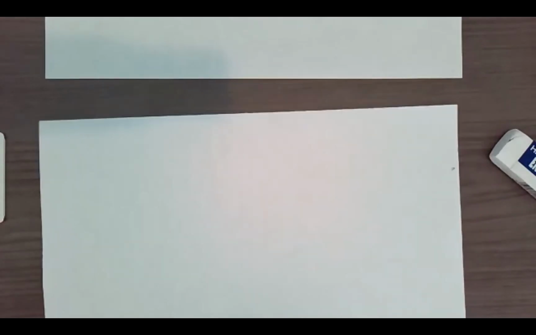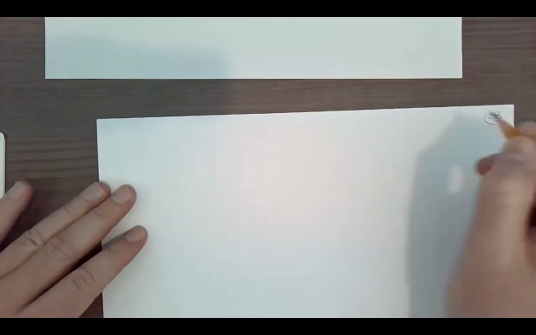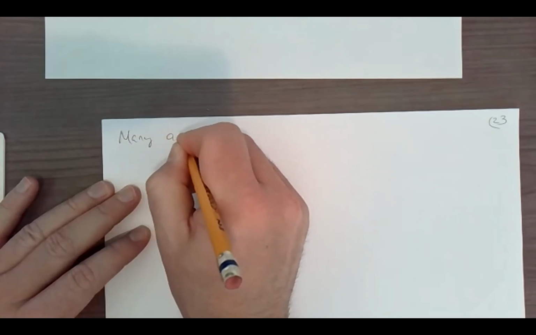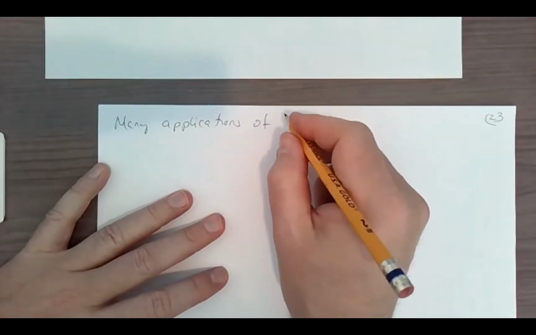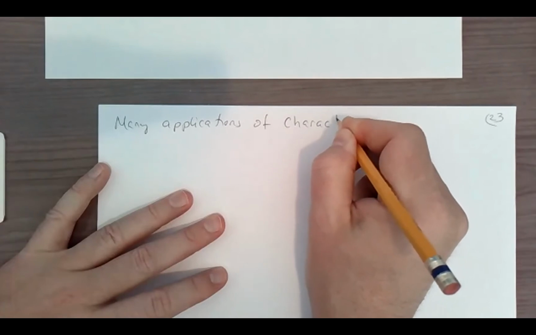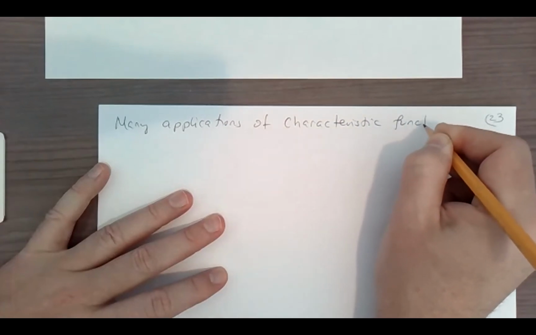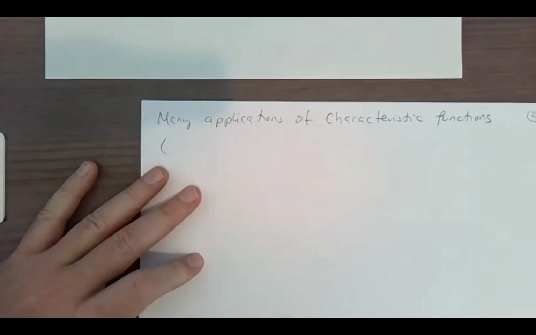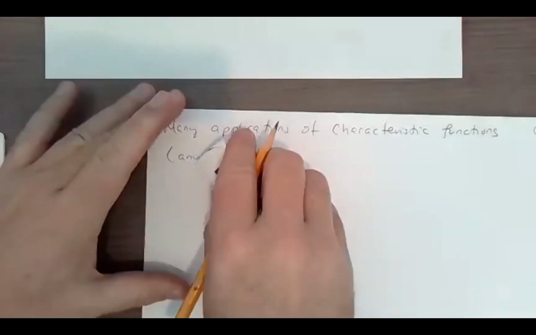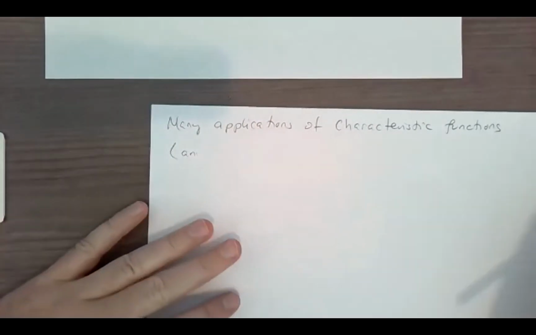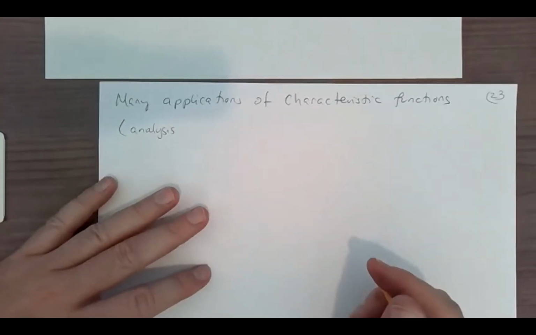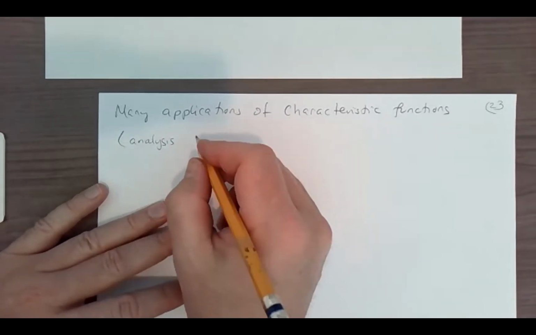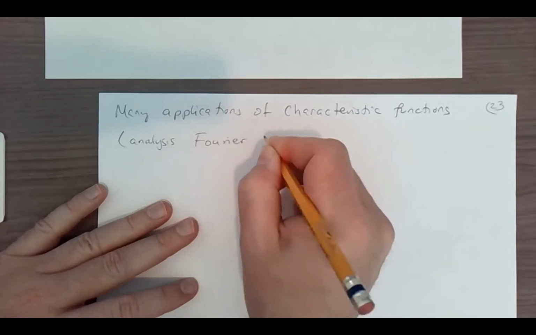There are, of course, many other applications of characteristic functions. If you're in analysis, or you have a background in engineering, often we have students that have some or a lot of background training in engineering, and there they have been taught Fourier transforms.